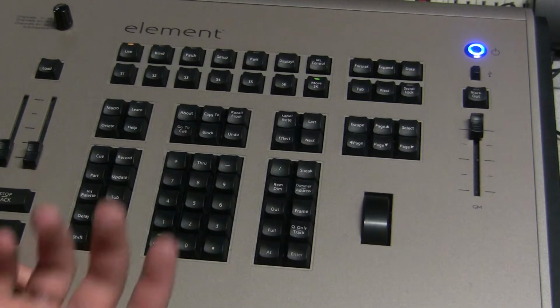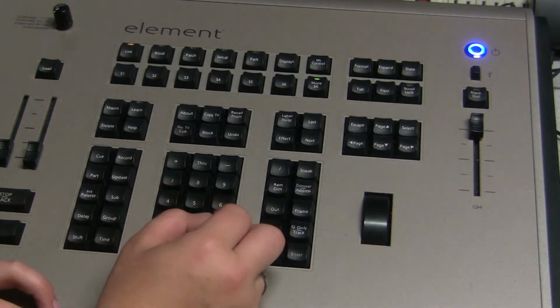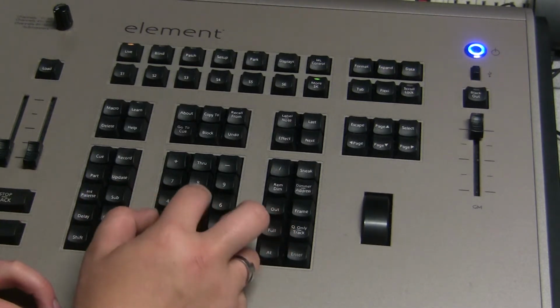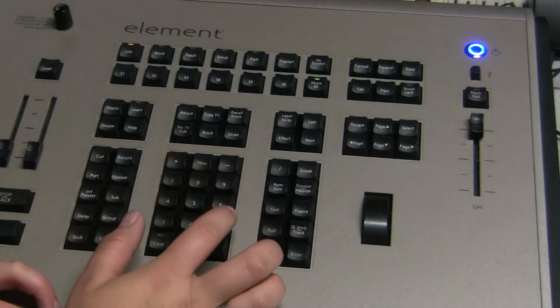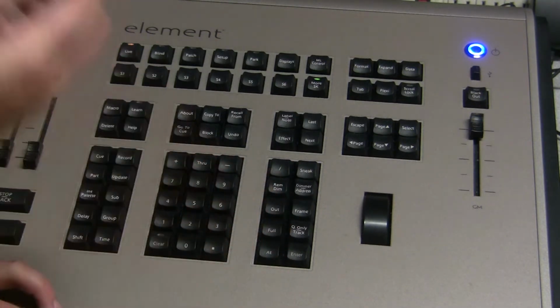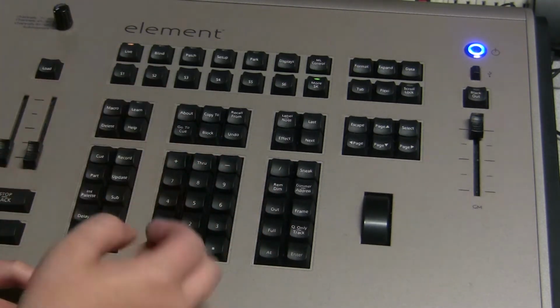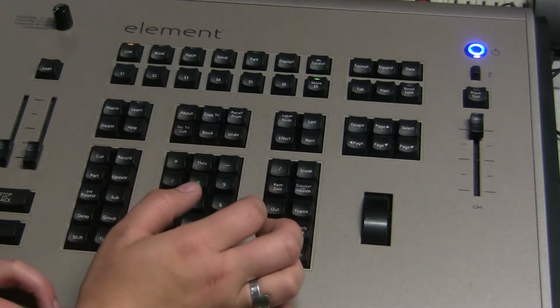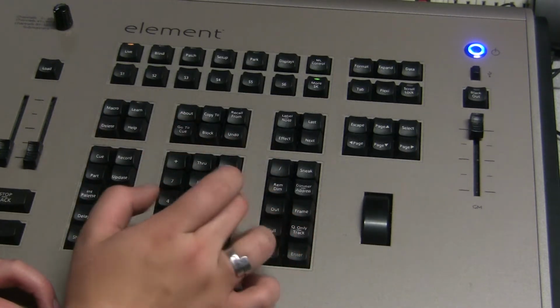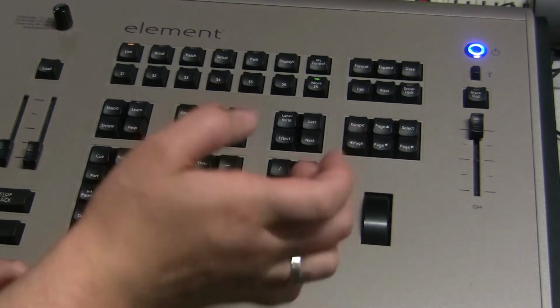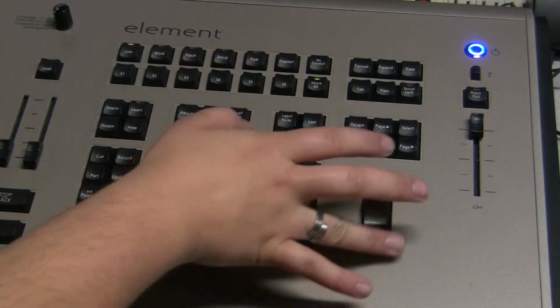To select multiple, you can hit the light number you want, like 324 plus 325 plus maybe 327, enter, and it'll control all three of those at once.